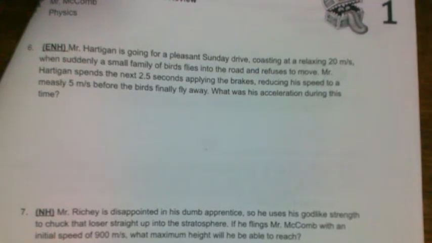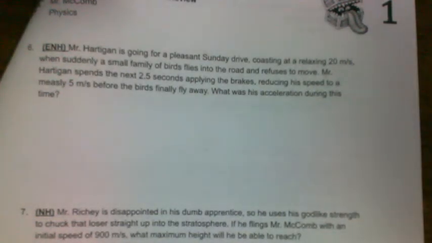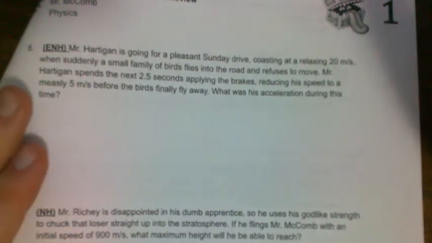So here we have Mr. Hartigan going for a pleasant Sunday drive, coasting at a relaxing 20 meters per second, when suddenly a family of birds flies into the road and refuses to move. He spends the next 2.5 seconds applying the brakes, reducing his speed to a measly 5 meters per second before the birds fly away. What was his acceleration during this time?